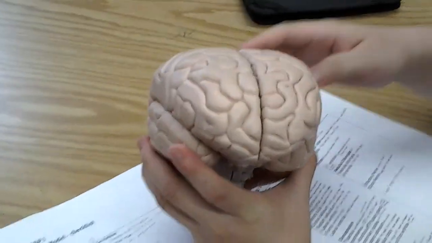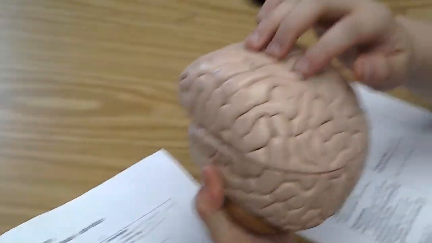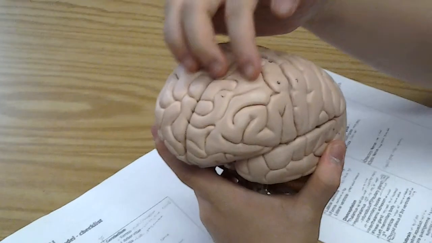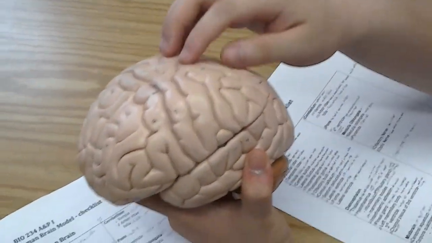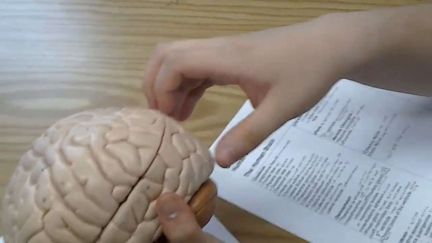The human brain, and parts of the cerebellum. The longitudinal fissure separates the left hemisphere and the right hemisphere of the brain. The frontal lobe is this area right here. The parietal lobe is this area near the back. And the very bottom back would be the occipital lobe.